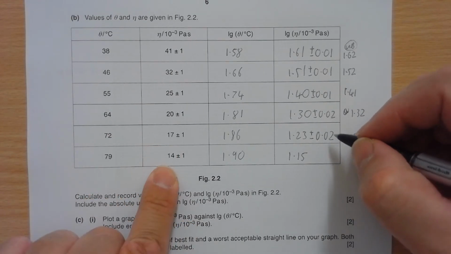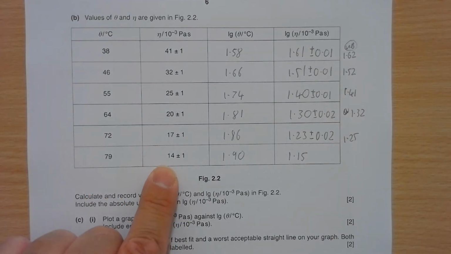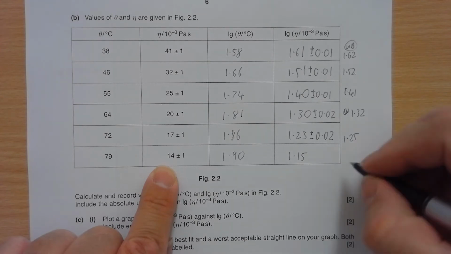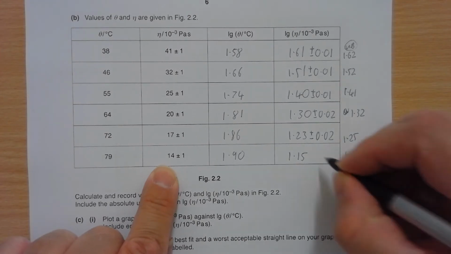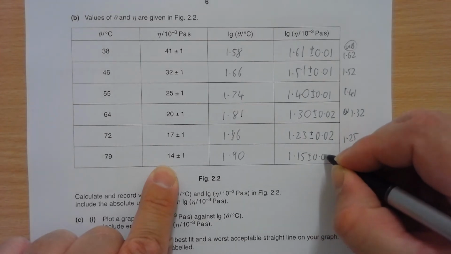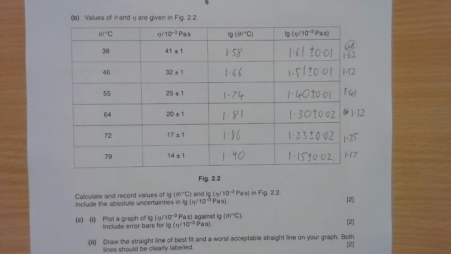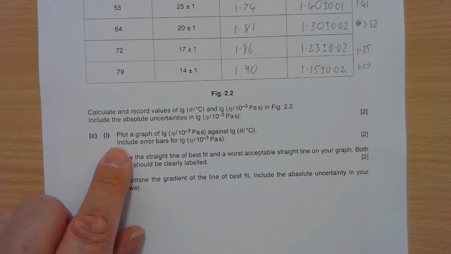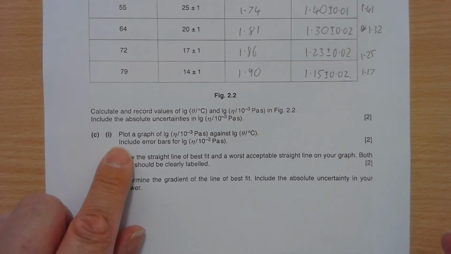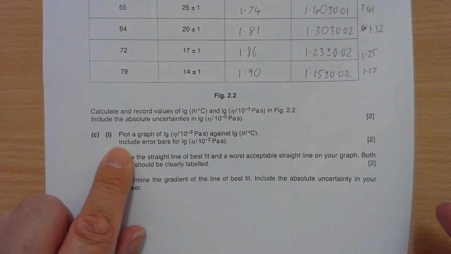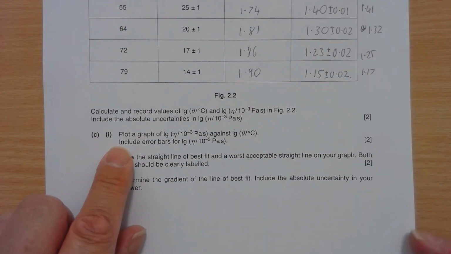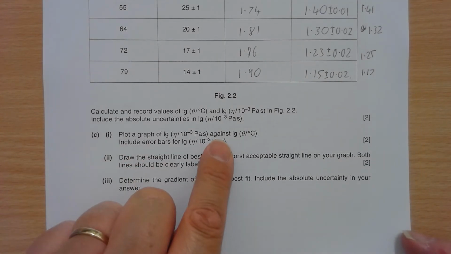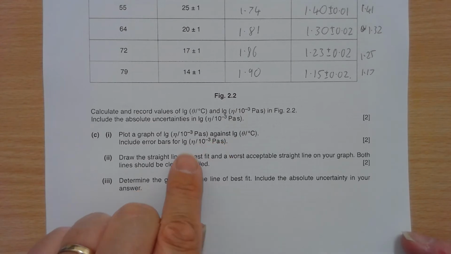And for this one here, the upper bound would be 15, so log base 10 of 15 would be 1.17, so that's plus or minus 0.02. Now it wants me to calculate those values and then plot the graph. So I'm plotting a graph of log base 10 of the viscosity against log base 10 of the temperature in degrees Celsius, and I've got to include the error bars.